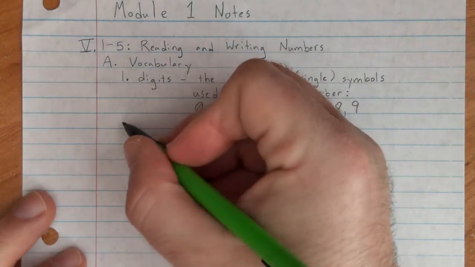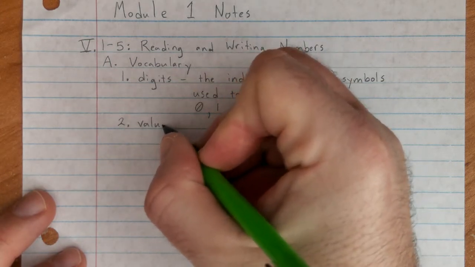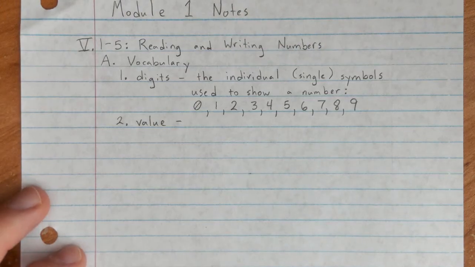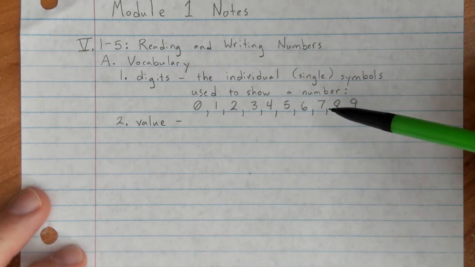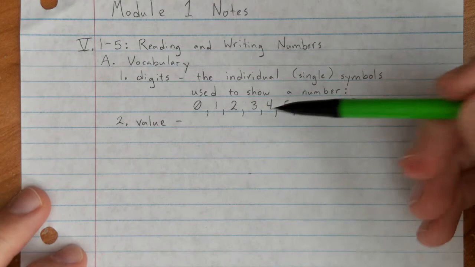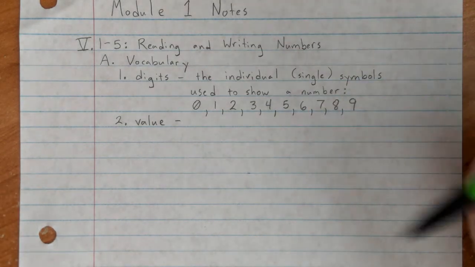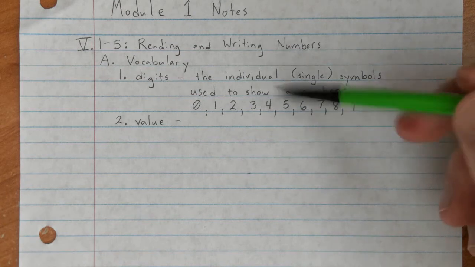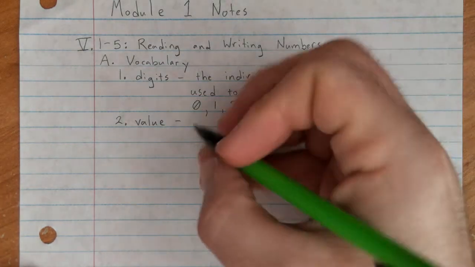Number 2. Value. Now the digits, the symbol, can be used in different places, and that affects how much it is worth. Let me give you the definition, then we'll go more into the detail of that.